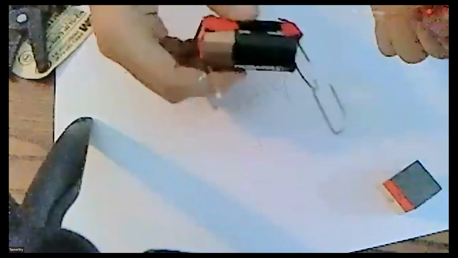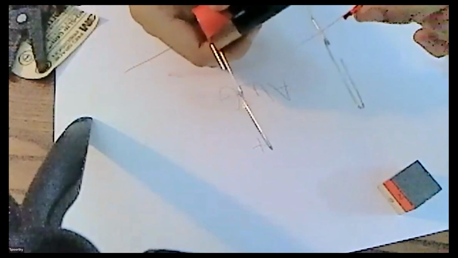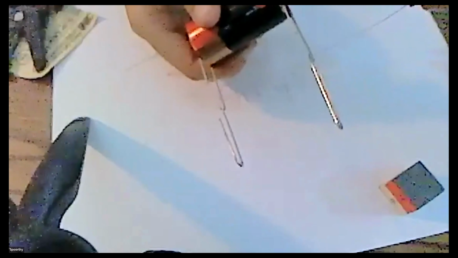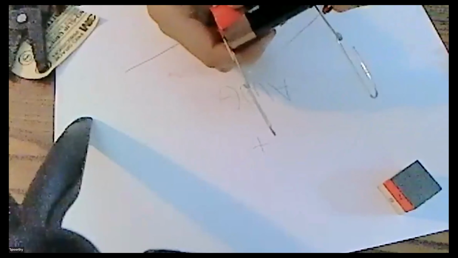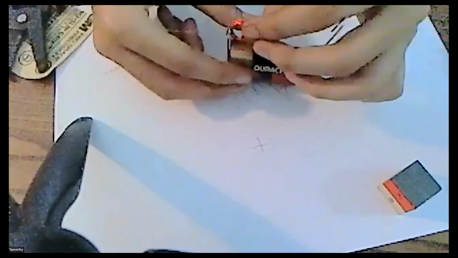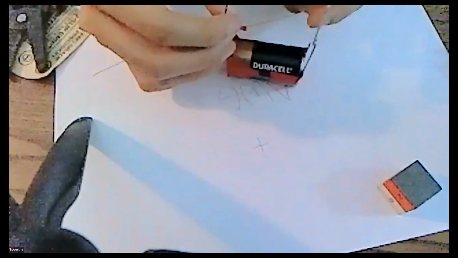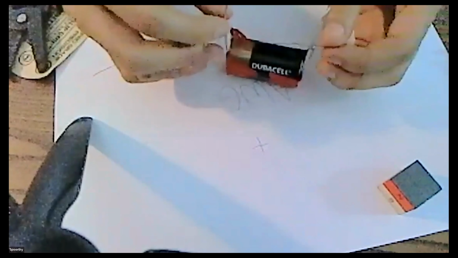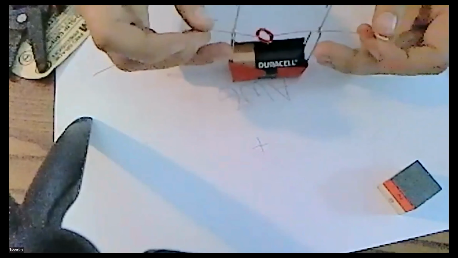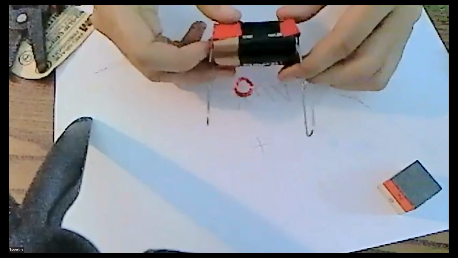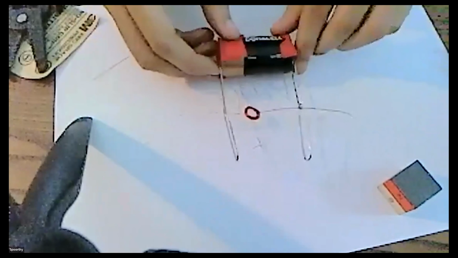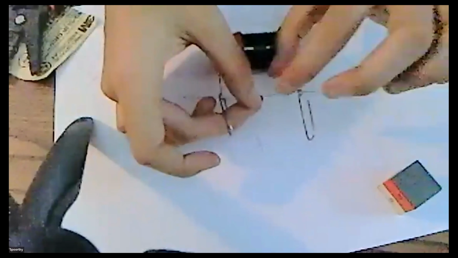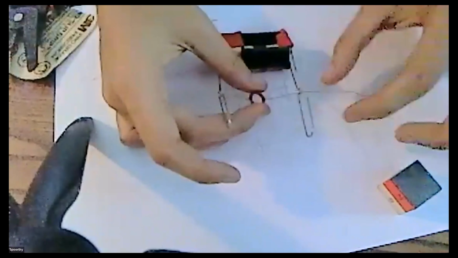Okay, now all you have to do is put it through the actual circles, like here. Okay, so this is crooked, so make sure it's straight.